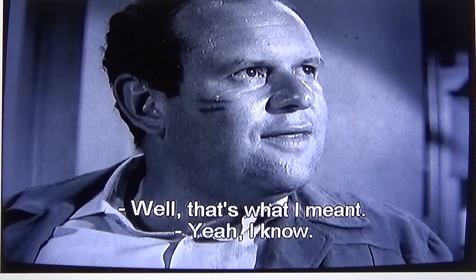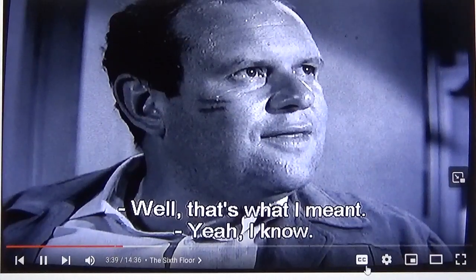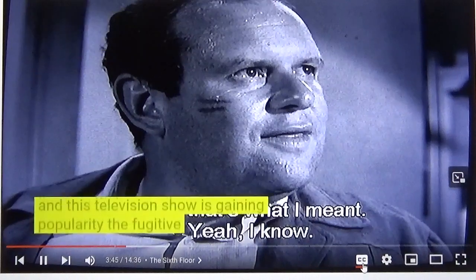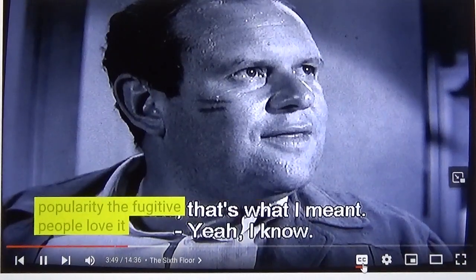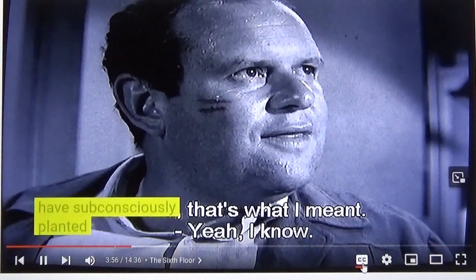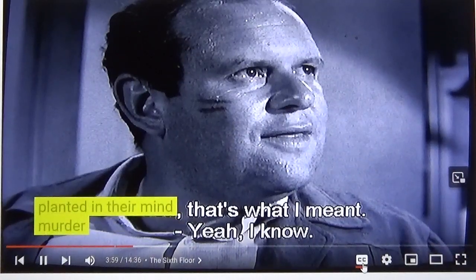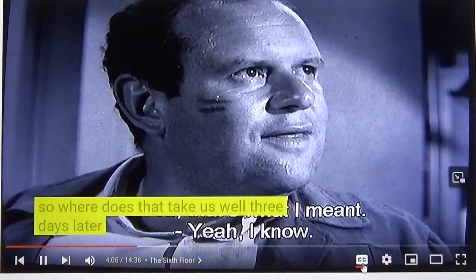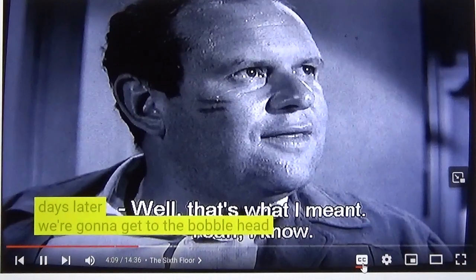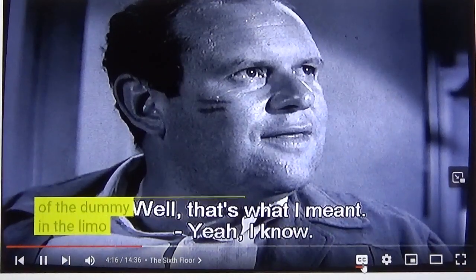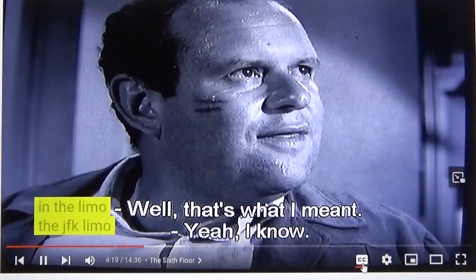The 6th floor! Now it's November the 19th, 1963. And this television show is gaining popularity, The Fugitive. People love it. Millions of people had subconsciously planted in their mind, murder, the 6th floor. So where does that take us? Well, 3 days later, we're going to get to the bobblehead. By that I mean the bobblehead of the dummy in the limo, the JFK limo.